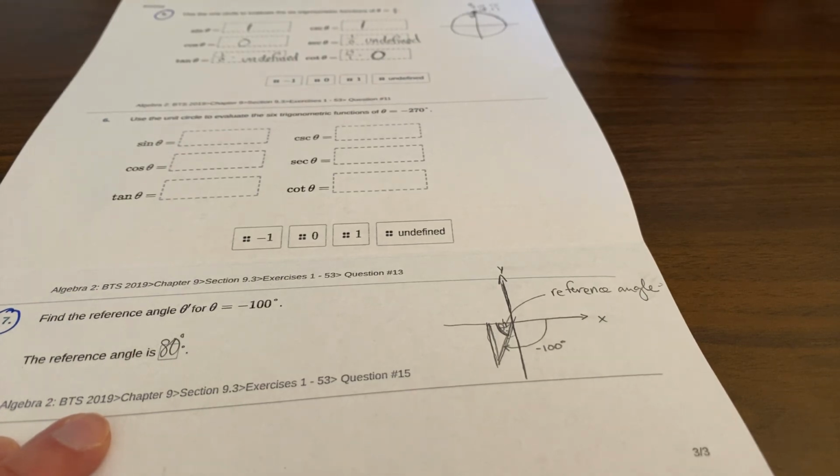All right, I hope this helps you in your understanding of this lesson on the unit circle and finding trig values.